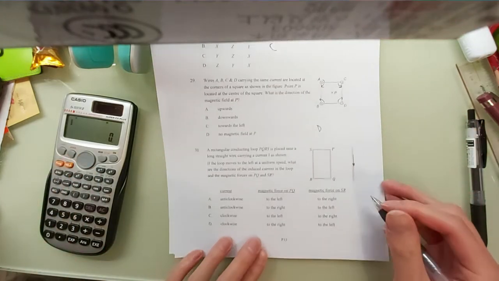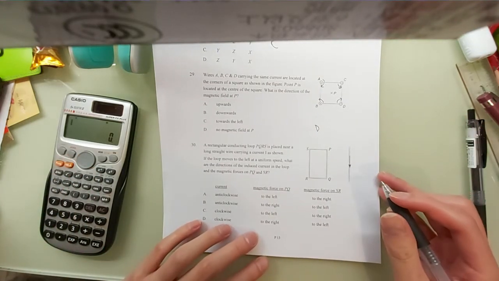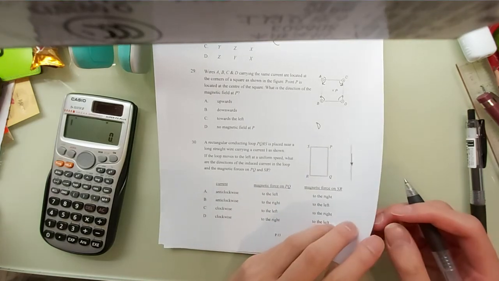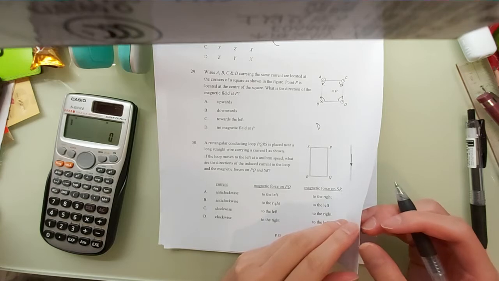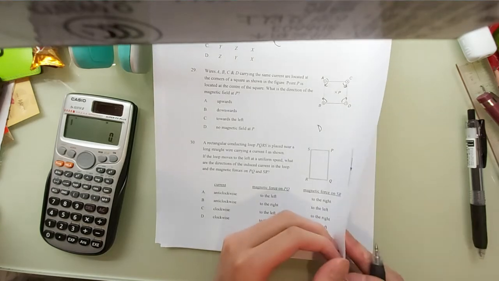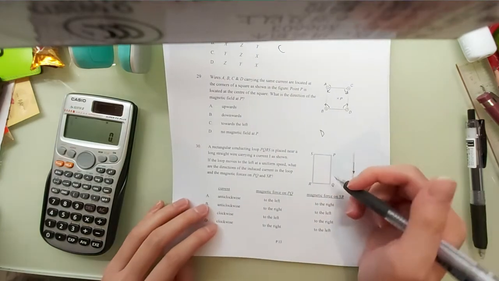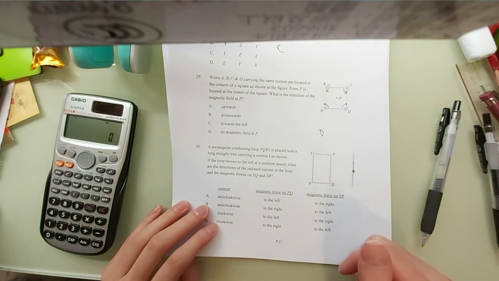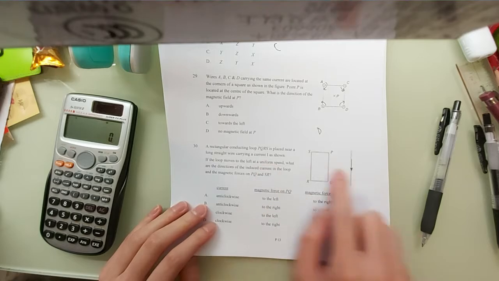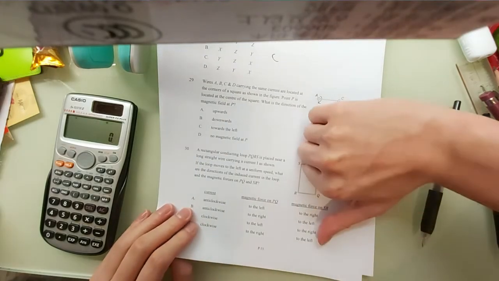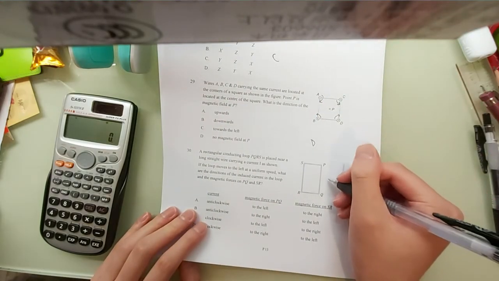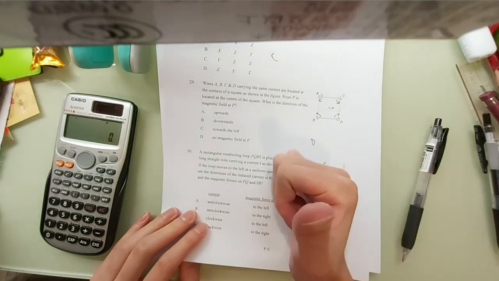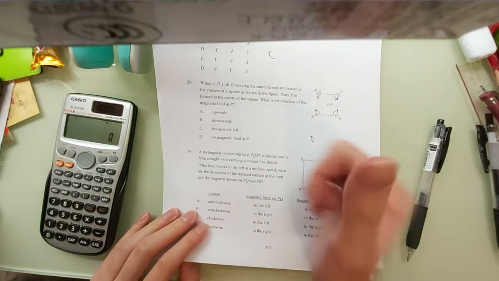D. A rectangular conducting loop PQRS is placed near a long straight wire carrying current I as shown. If the loop moves to the left, so it's this, the magnetic field. So now it needs to do this to oppose it.